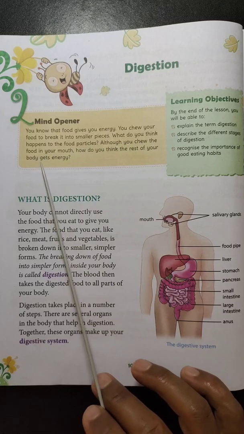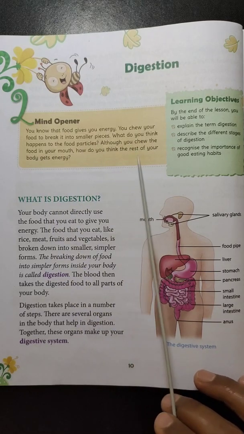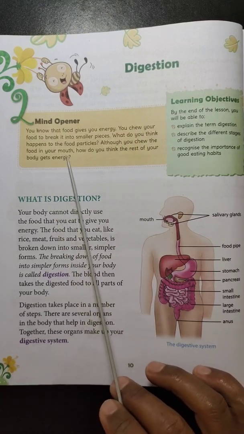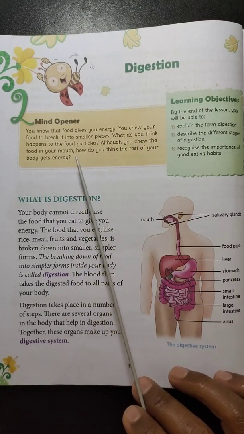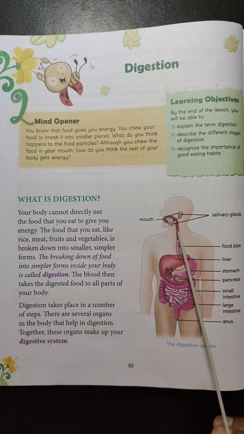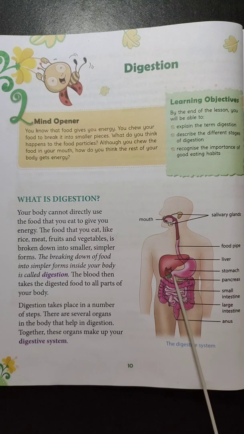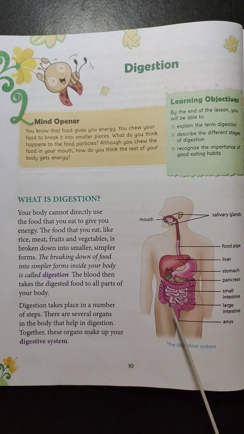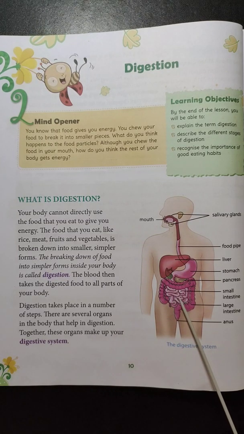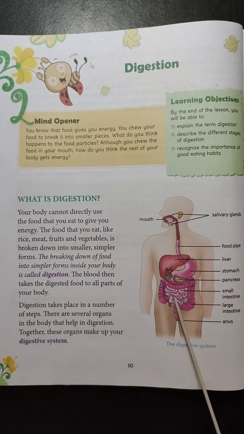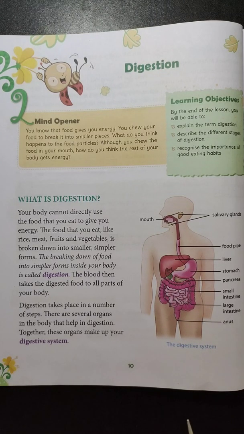Although you chew the food in your mouth, how do you think the rest of your body gets energy? Though we chew the food in our mouth, the food particles, passing through this digestive tube, reach the small intestine, where they are broken down into still smaller particles with the help of a special substance called enzymes. You will be learning this again in higher class. In the small intestine, it will be absorbed by our blood.